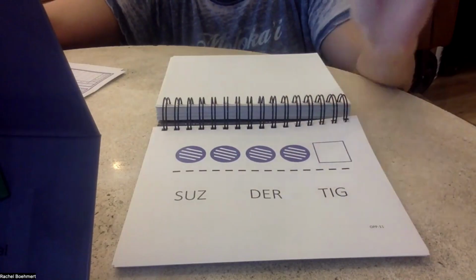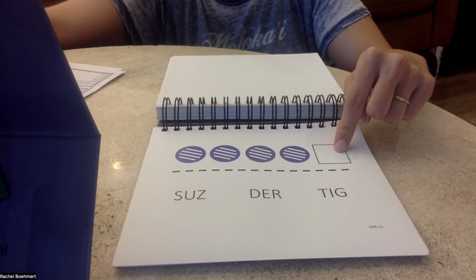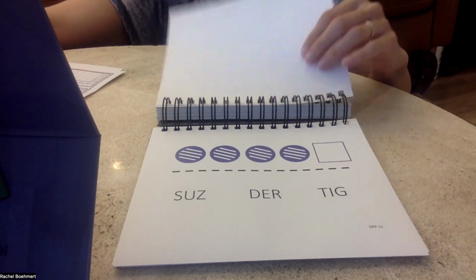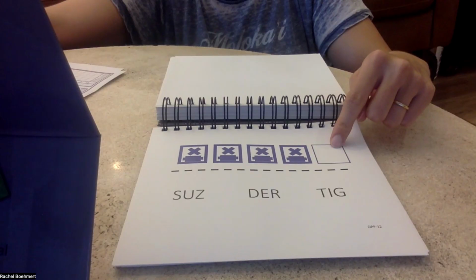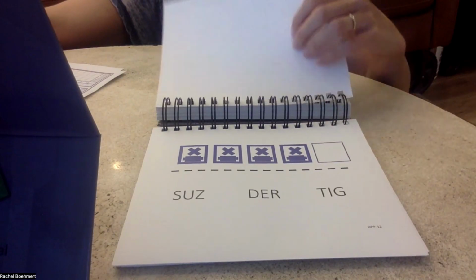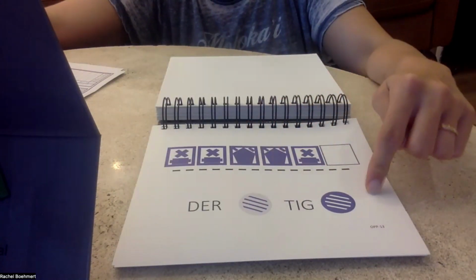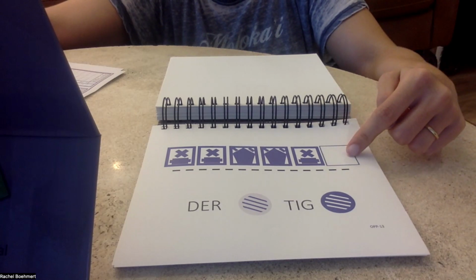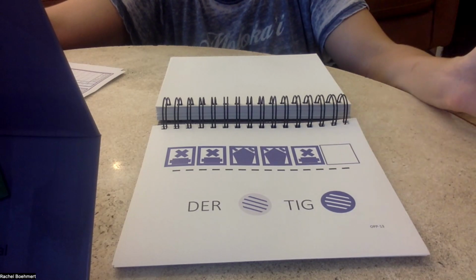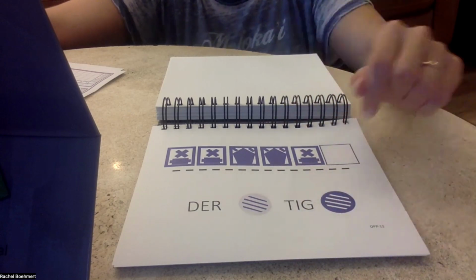Which one of these is the opposite of what is needed to complete the pattern? Which one of these is the opposite of what is needed to complete the pattern? Which two of these are opposite of what is needed to complete the pattern? So in this example, they would need to say TIG and the purple circle in order for it to be correct.